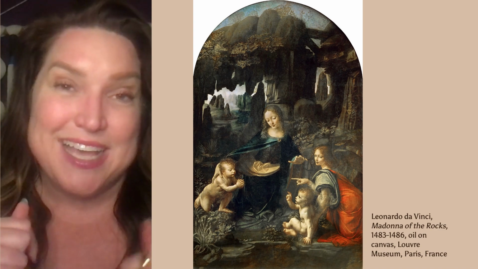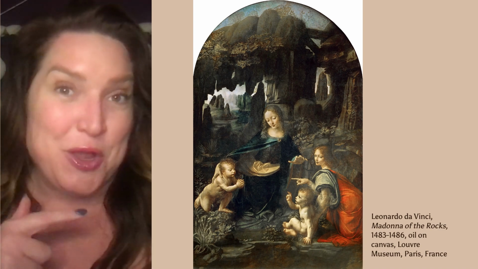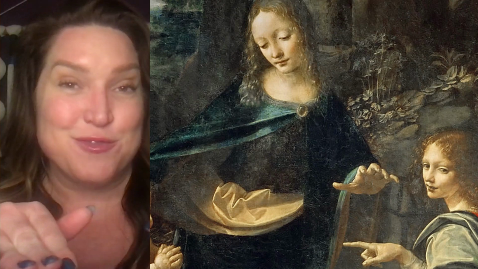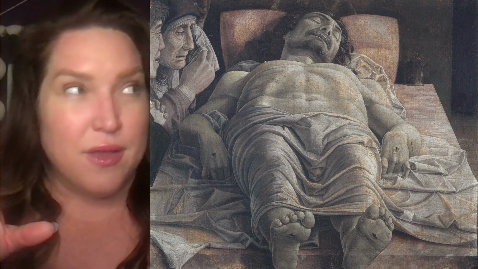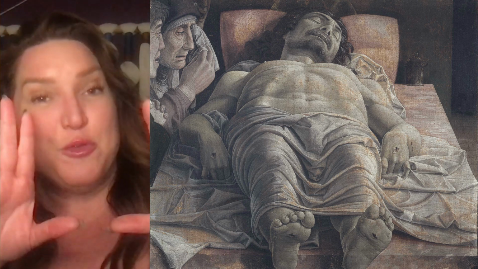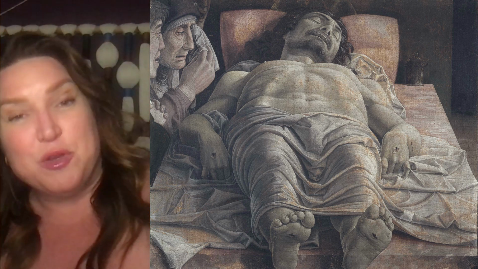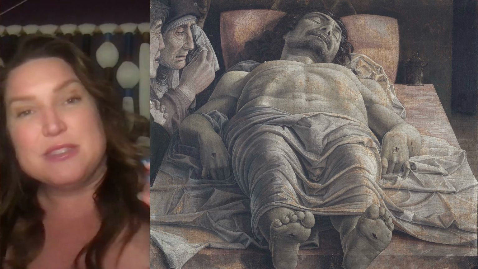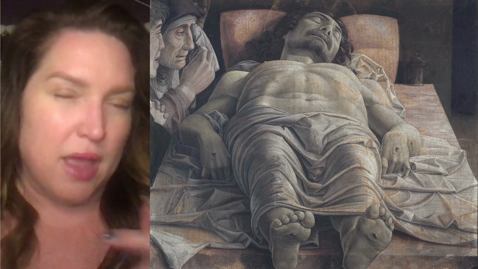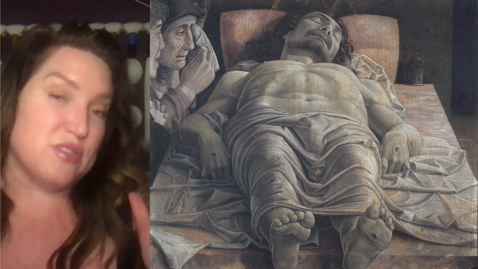If you didn't see the last video, go back and watch Madonna on the Rocks by Leonardo da Vinci, where Mary's hand is foreshortened. And here we see Andrea Mantegna practicing this foreshortening. Now, a lot of scholars say actually, if he really was depicting the foreshortening correctly, the feet would appear a little bit bigger and the head would appear a little bit smaller because it's further away. But perhaps Mantegna didn't find that a very dignified depiction of Christ.